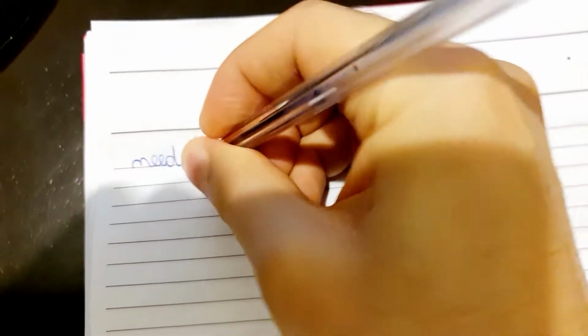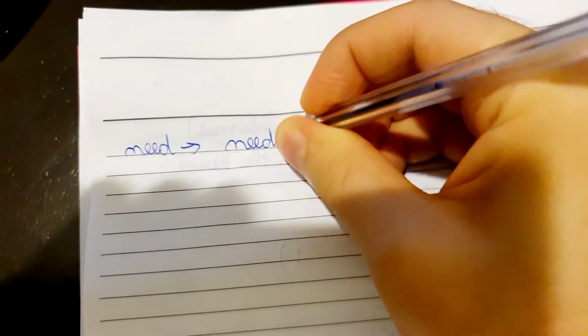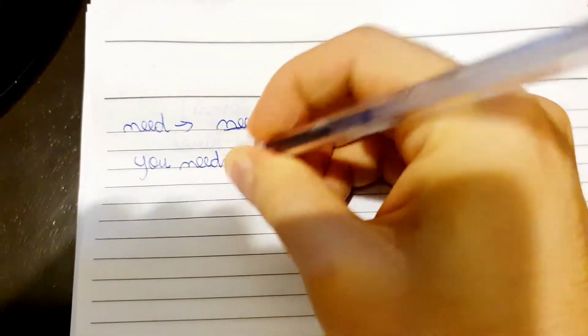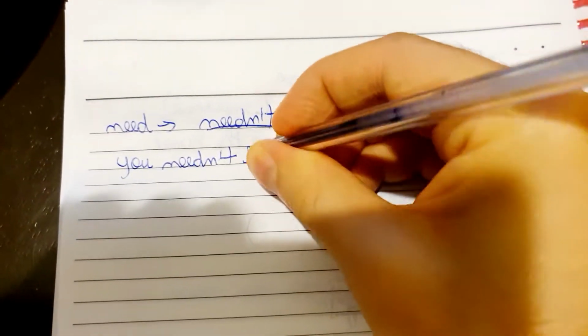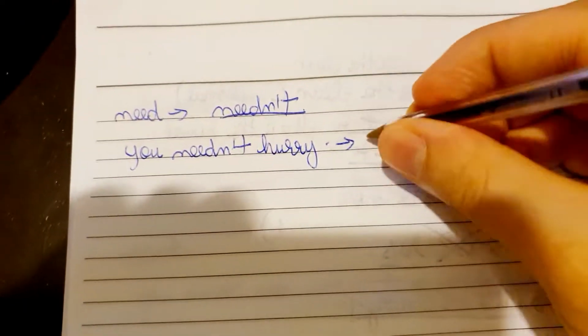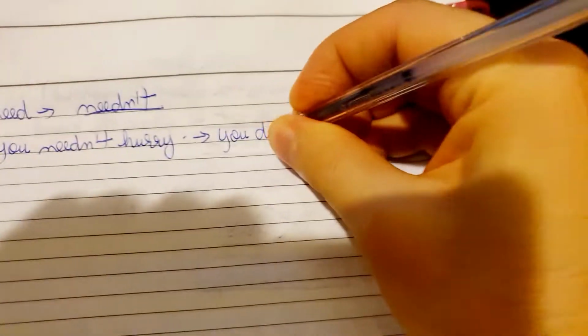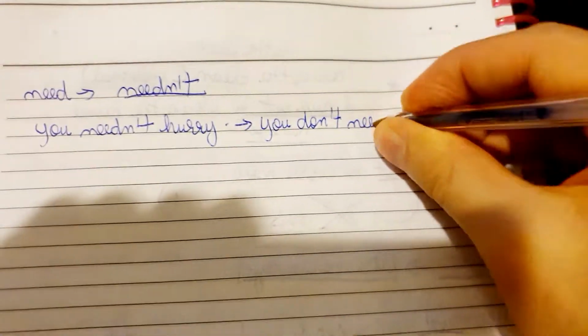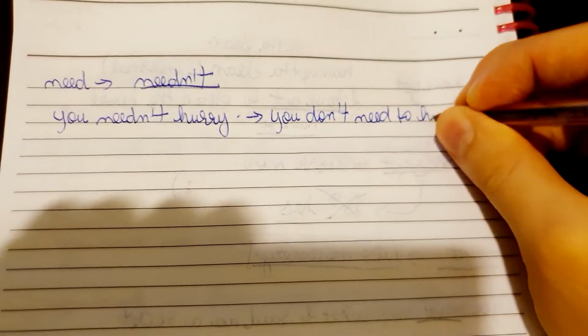Need can become needn't. Although in my English studies I don't use it too much, it can be used, right? For example, you needn't hurry. What does it mean? It means you don't need to hurry.